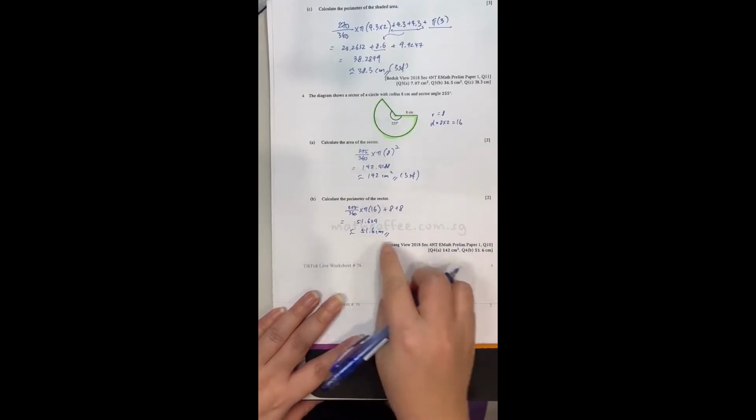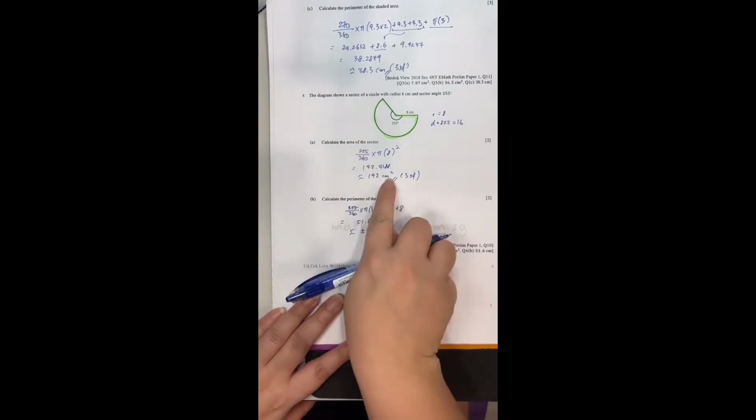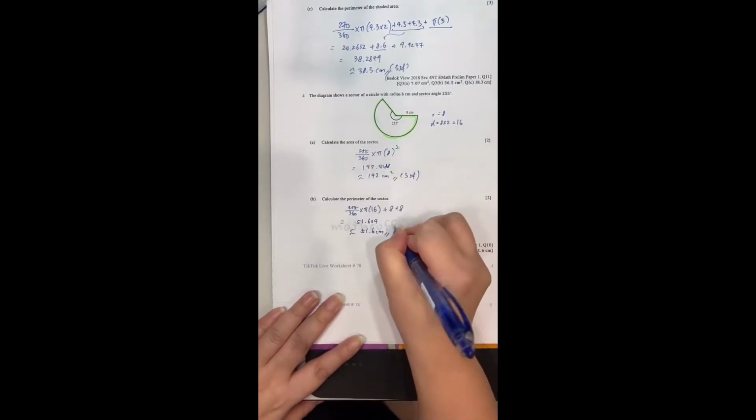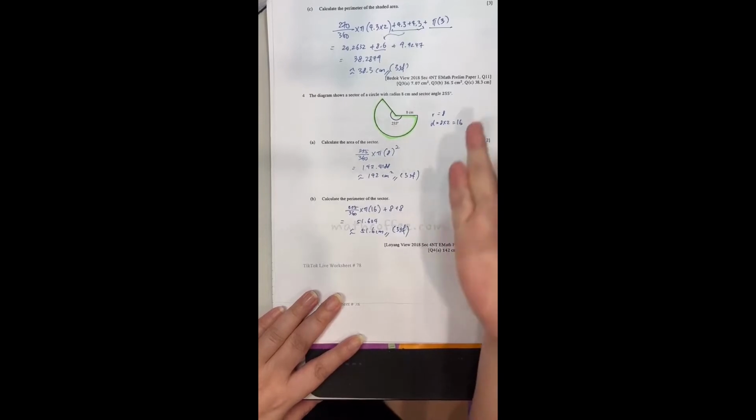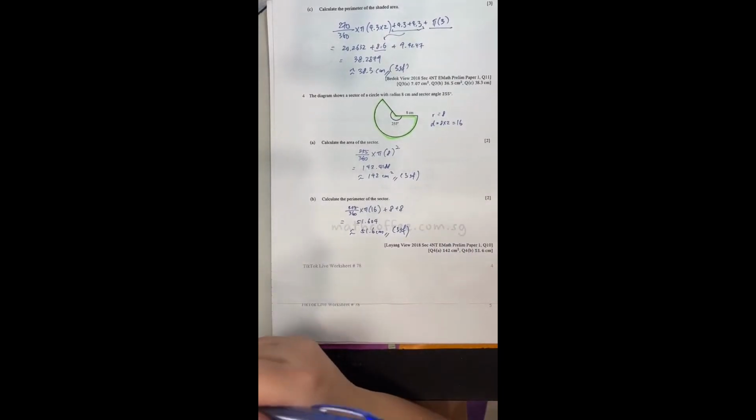Always be careful with the unit as well. Perimeter is cm, area is cm square. Okay, so this is 3SF. Ta-da! So we are done with this question number 4.